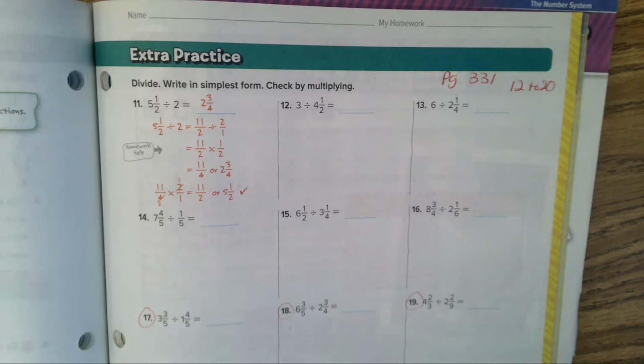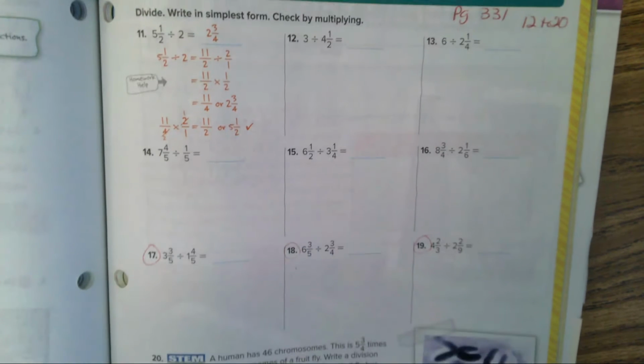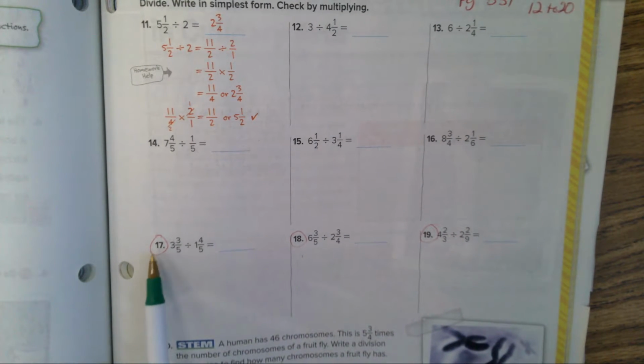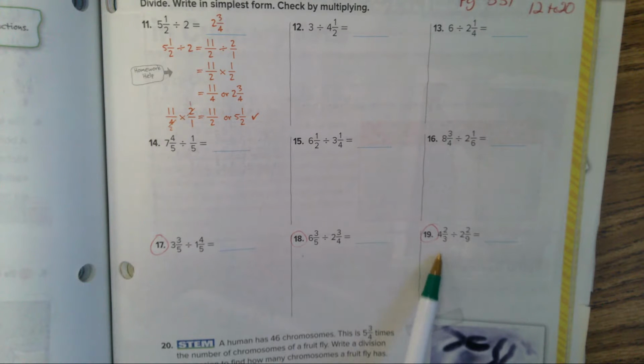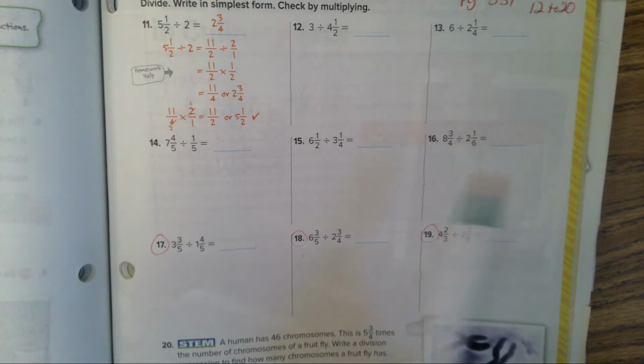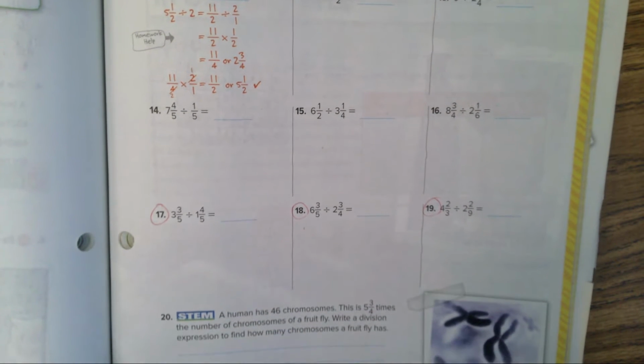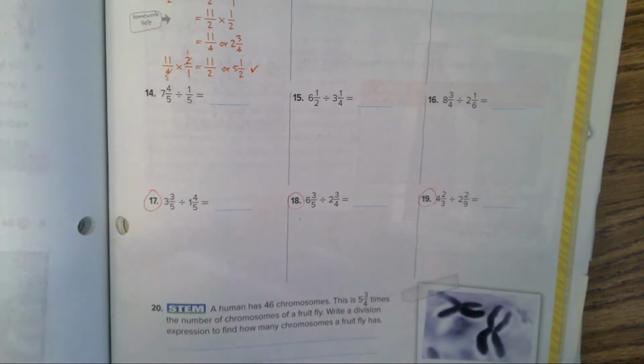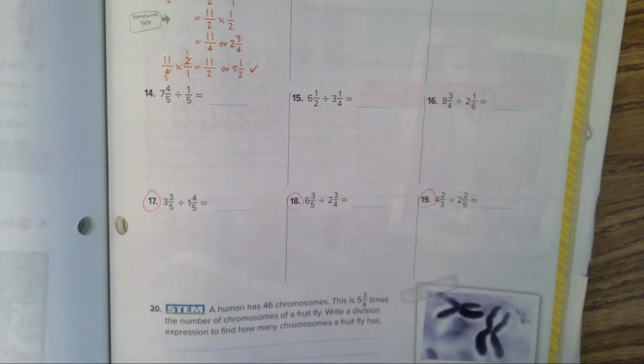We're going to do some of the problems that you did not do on page 331. Yesterday, you were to have done 17, 18, and 19. We'll do those three problems and then a couple others. Then we do have a quiz that we're going to take, and then we'll talk about word problems later on today. That is the plan.